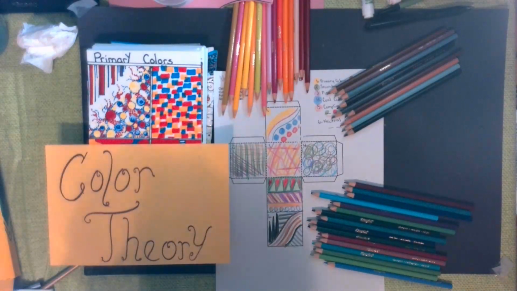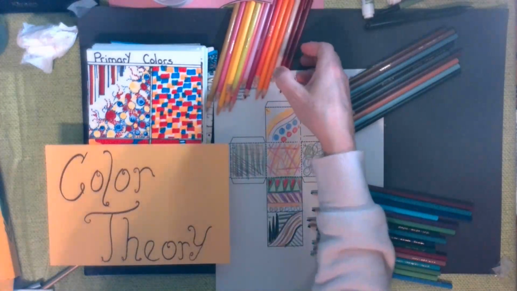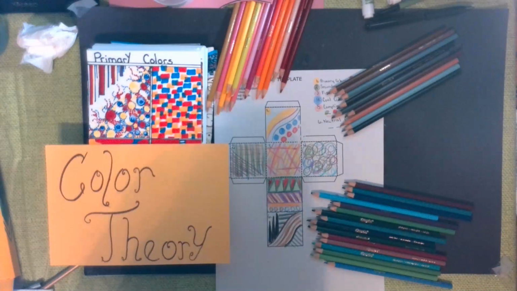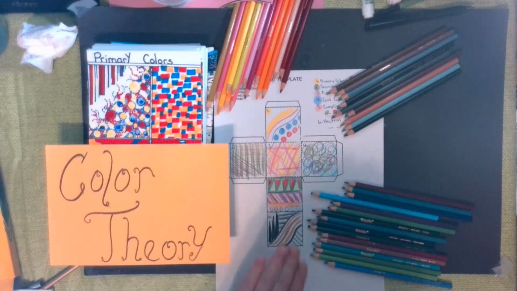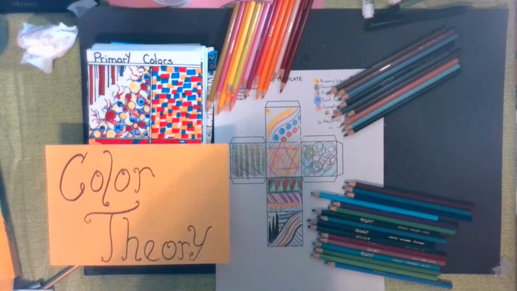Today we're going to create a cube. A cube is a six-sided square that is three-dimensional. And we're going to put a different color theory on each side of the cube.